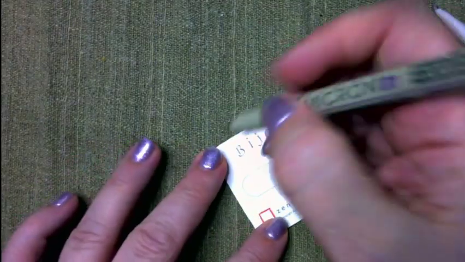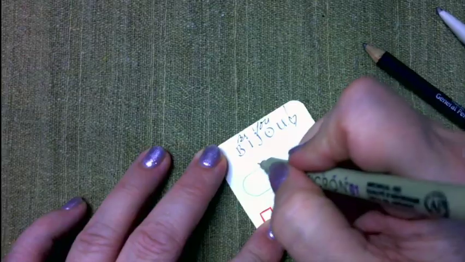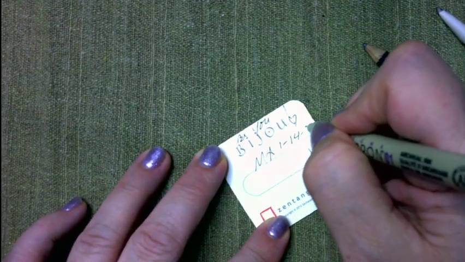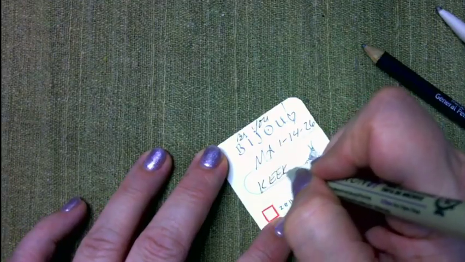And then on the back, we will be Bijou, and then my initials and the date, the 14th, 26, and then the tangle is Keeko.